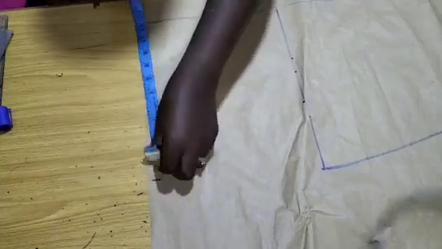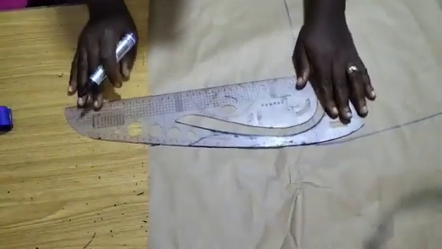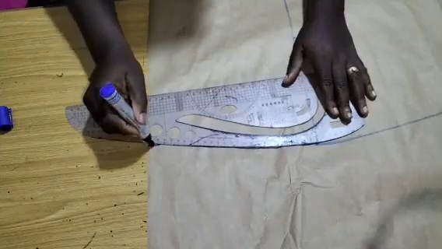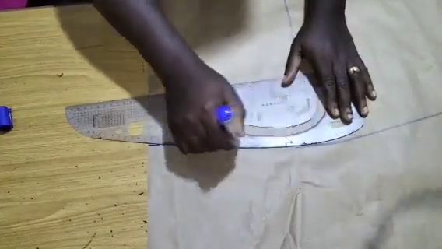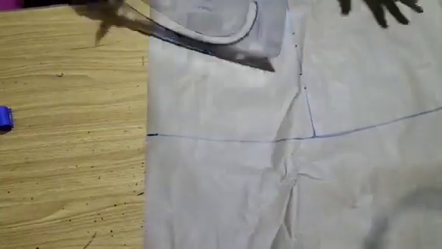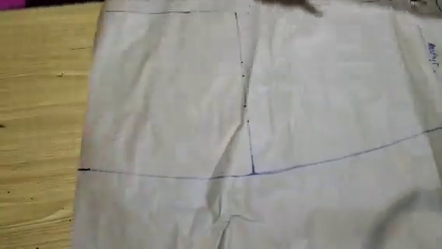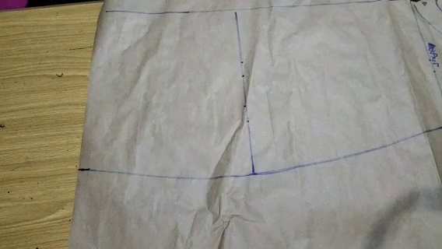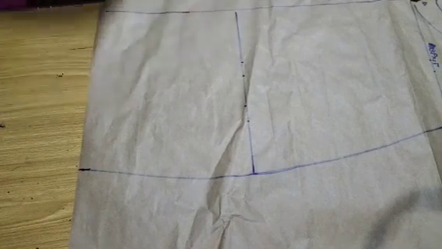Instead of marking 12 inches, I'll take away 1. I don't want it too penciled. So if I take away 1, this is what I'm going to have at the end of the day. So it's a little bit penciled, okay? So just do what you desire to work with.